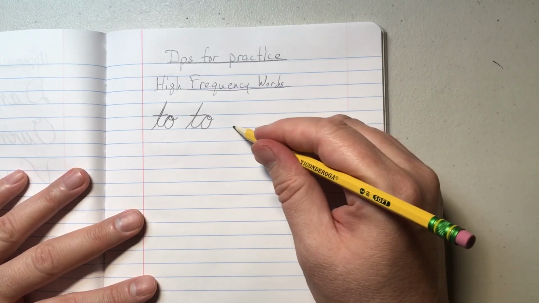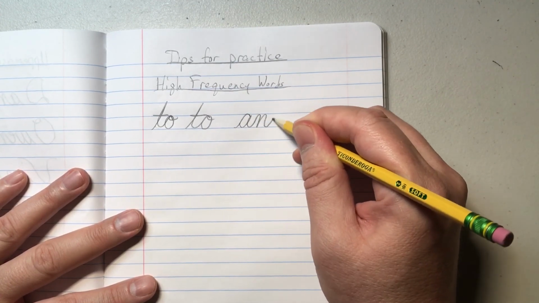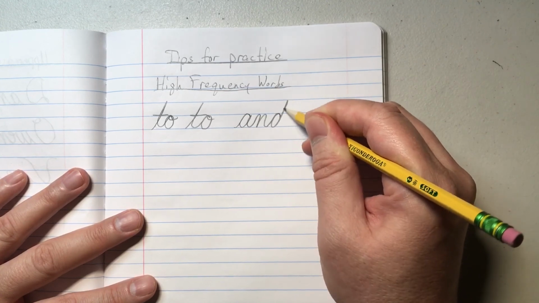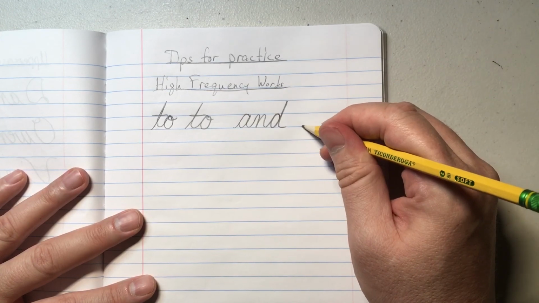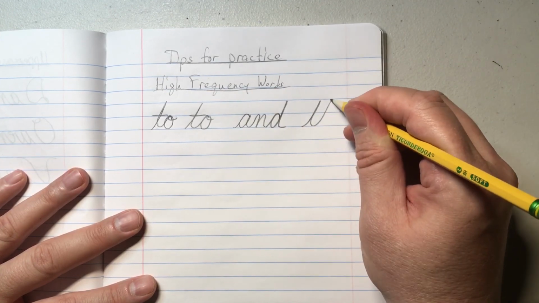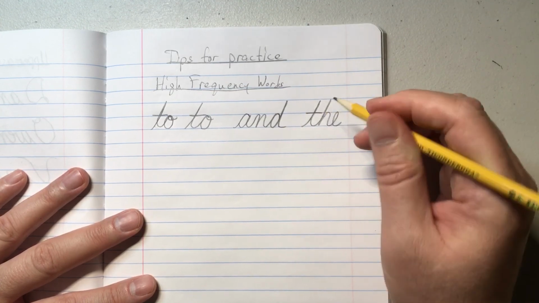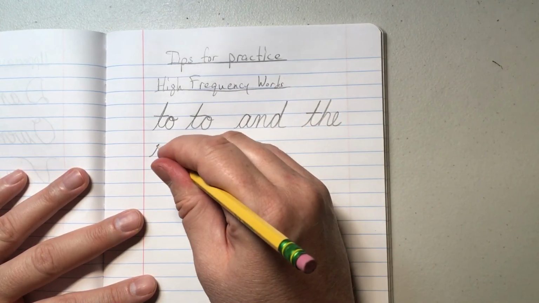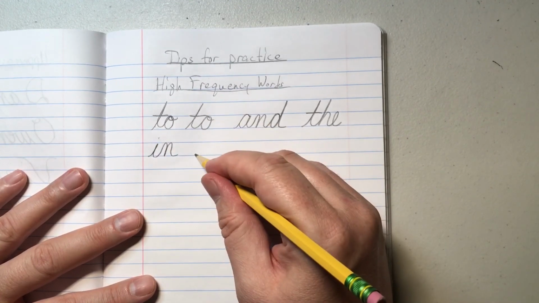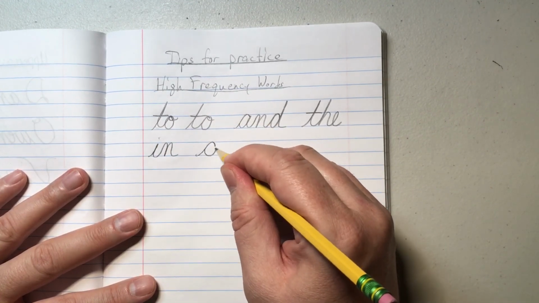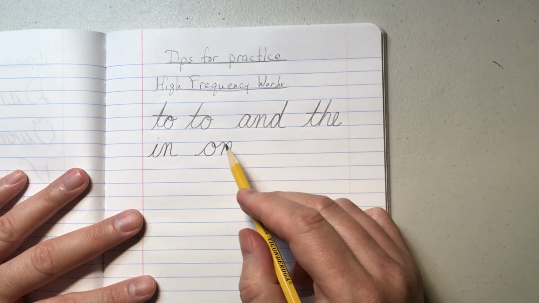And is a high frequency word. The, in, on. And then you have a little bit of practice there with that connective that is not low.